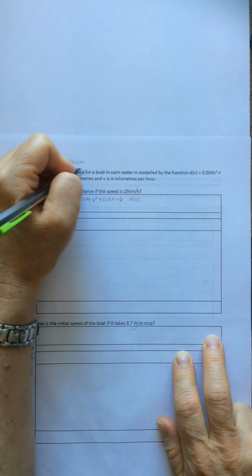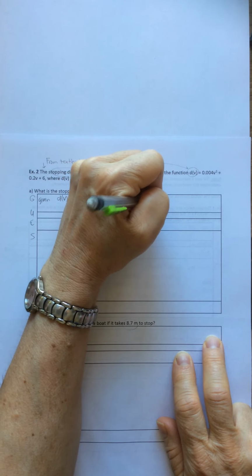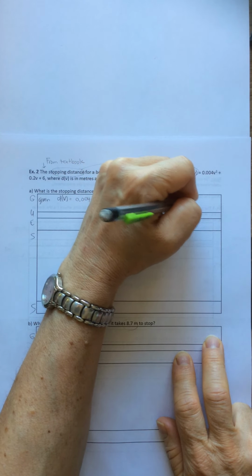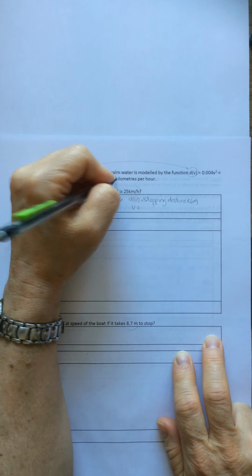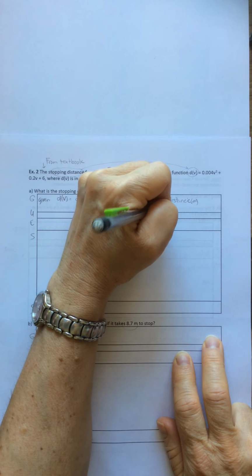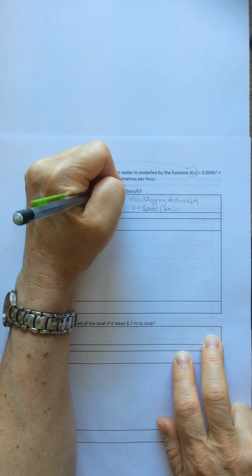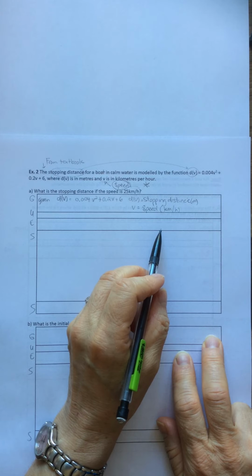So the stopping distance is that. So d of v is stopping distance. D of v is in meters, and v is kilometers per hour. So it has to be speed. I'll see if your textbook has that, because that's speed. So I'm going to maybe put a star there. Okay. What else do we need to know?